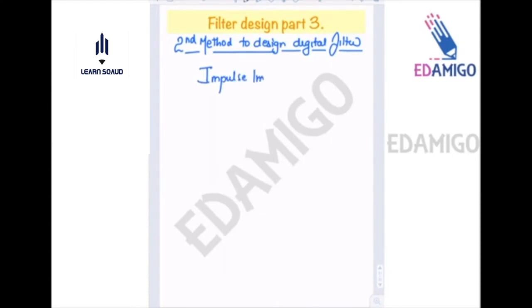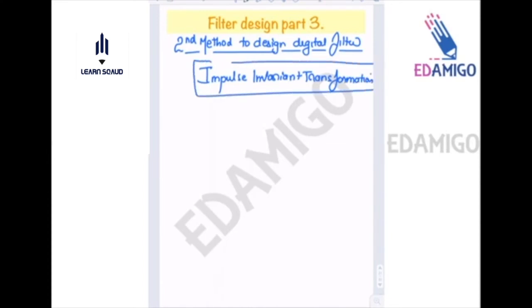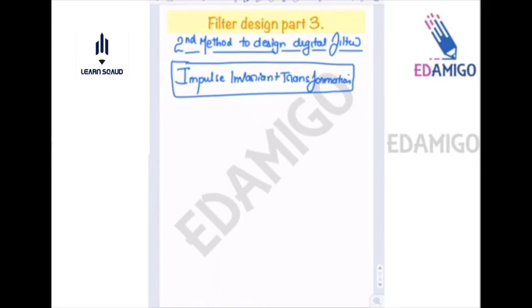In this part we will be talking about the second method to design the digital filter. Okay, so we have already seen the backward difference method, and here we'll be talking about another method that is called impulse invariant transformation, a very important transformation.